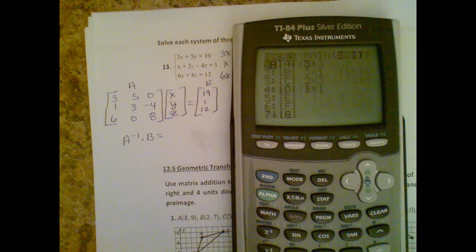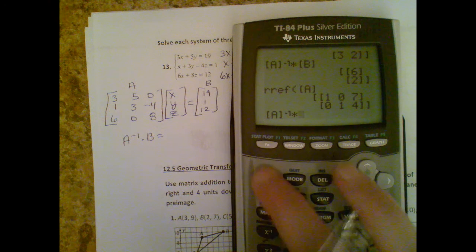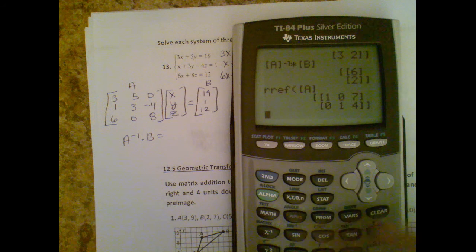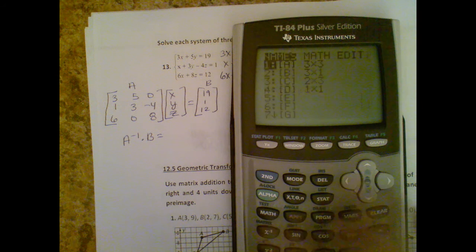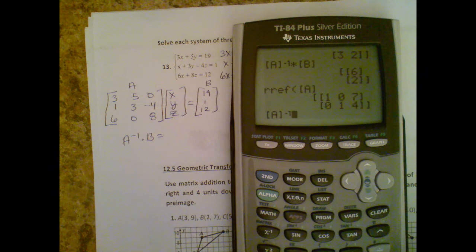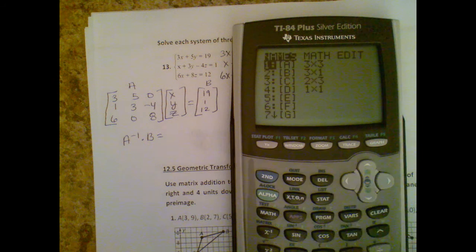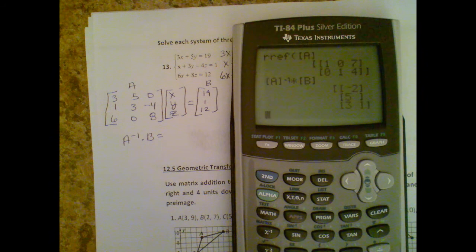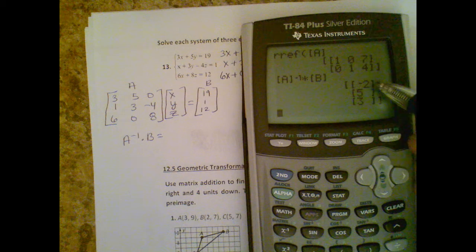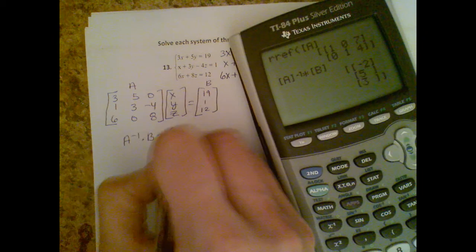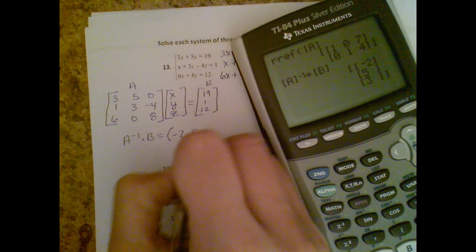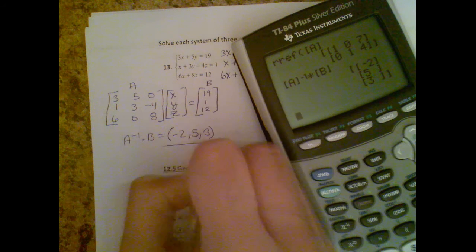Then we're going to have A. We're going to take the inverse of it times our matrix B. And then that's going to give us our x, y, and z. We can just write our answer as a coordinate.